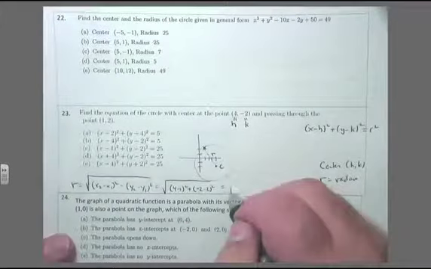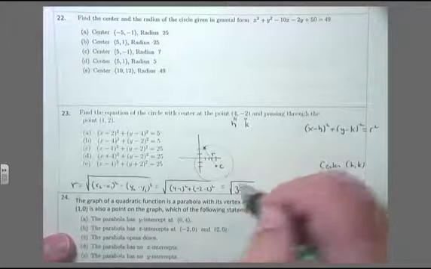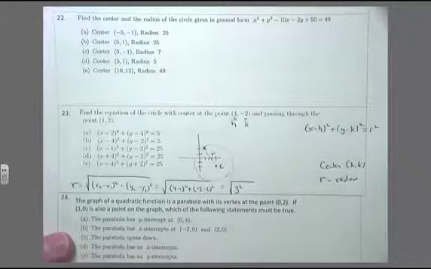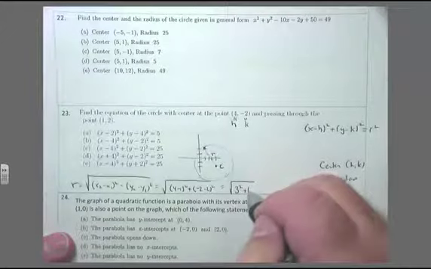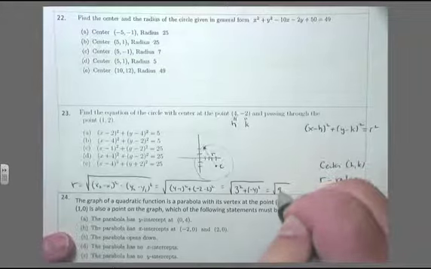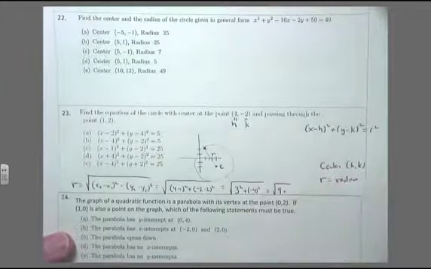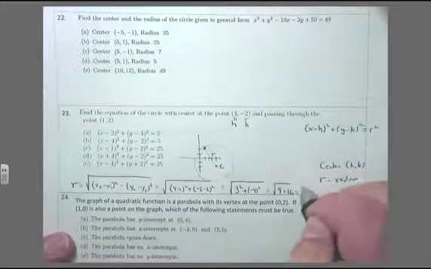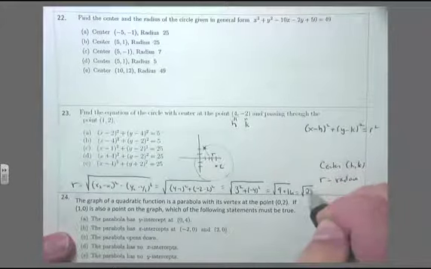3. Square root of 3 squared. What is negative 2 minus 2? Negative 4 plus negative 4 squared. What's 3 squared? 9 plus, what's negative 4 quantity squared? What's negative 4 times negative 4? 16. 9 and 16 is square root of 25.